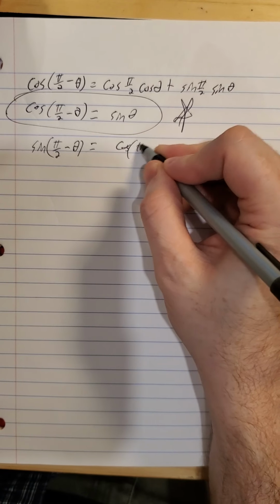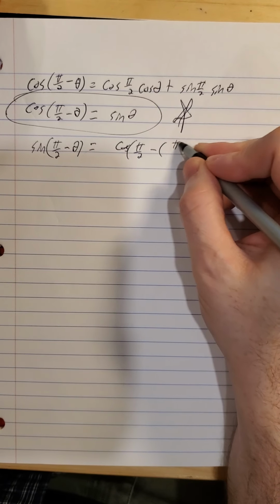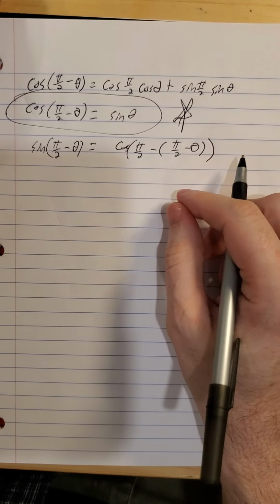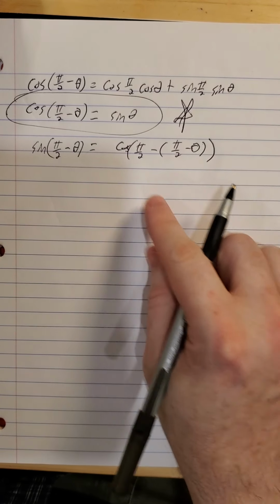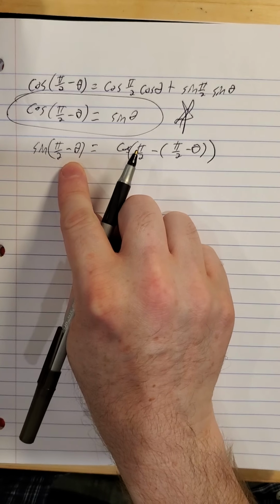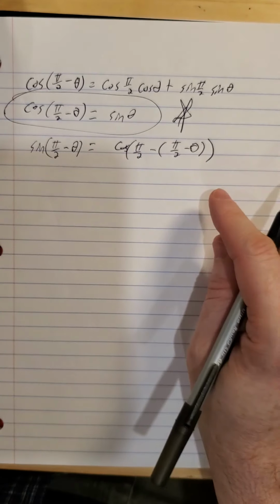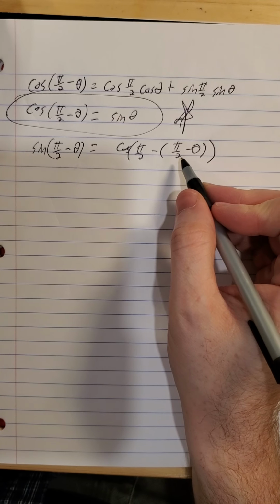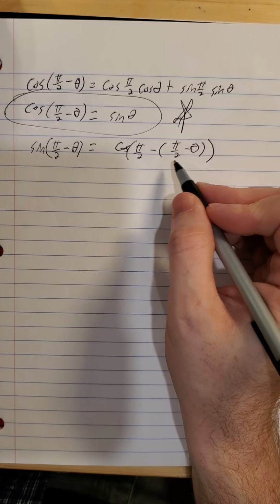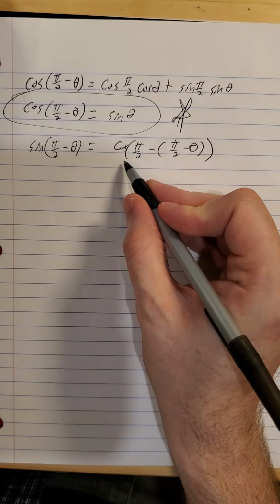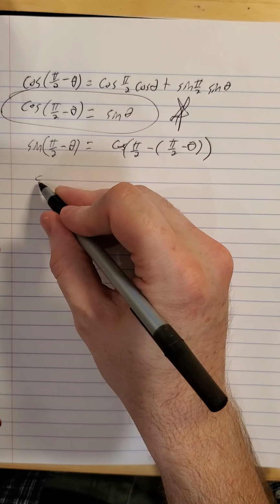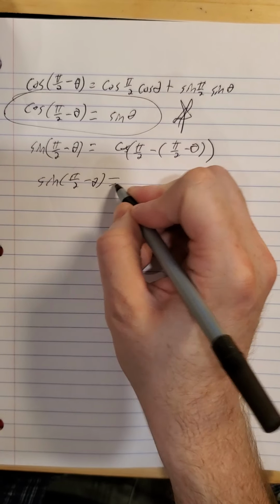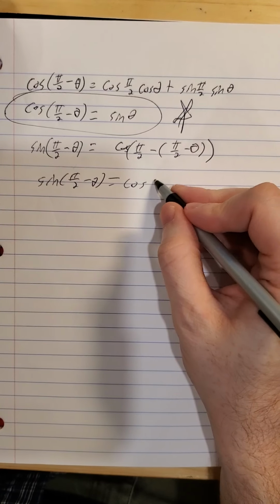cosine of pi over 2 minus pi over 2 minus theta. So just replacing theta with pi over 2 minus theta on both sides, and then we can use just the distributive property here and say that sine of pi over 2 minus theta is worth cosine of theta.